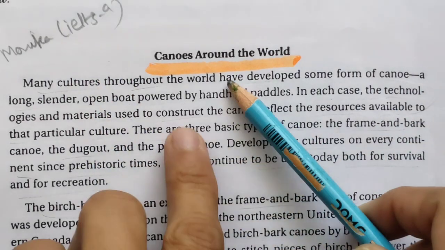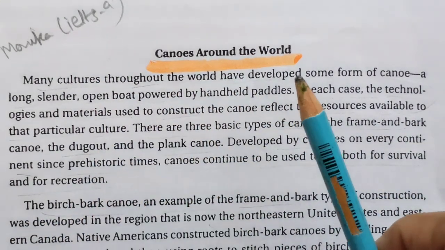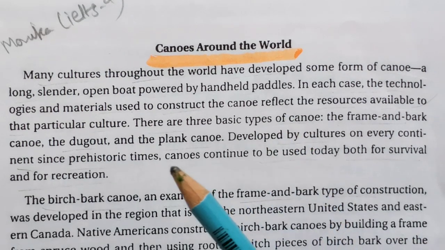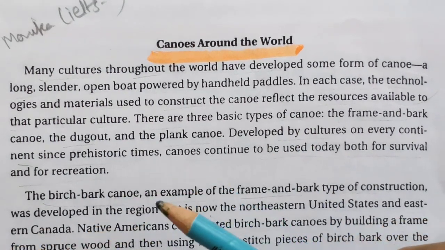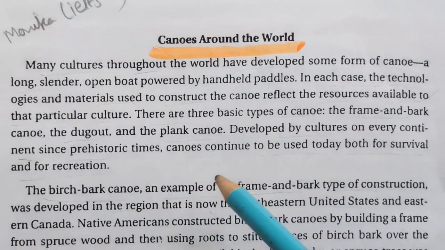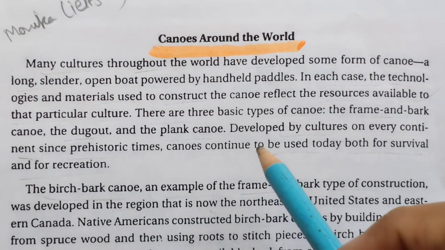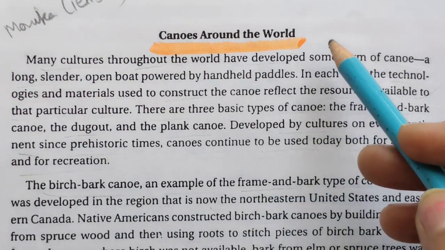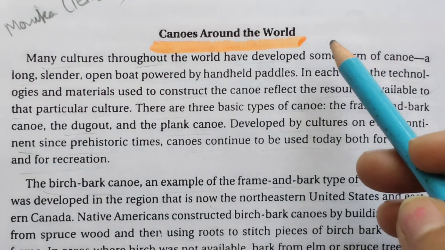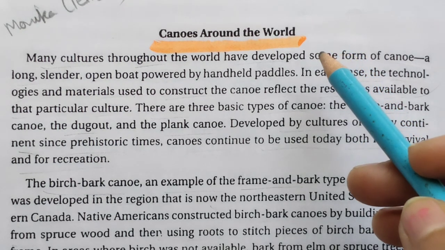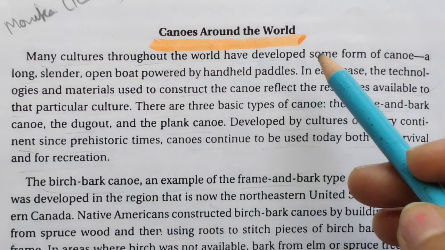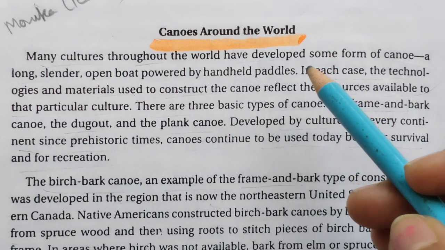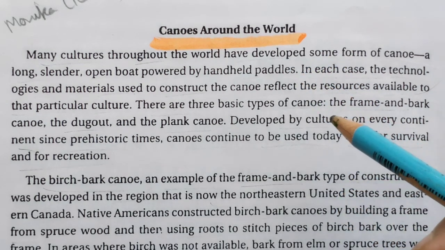So here we will be doing this reading passage purely on the basis of keyword strategy. I will tell you how to solve any reading only on the basis of keyword strategy, but out of 13 or 14 questions, 2 or 3 questions you require to use your paraphrasing skills or synonyms kind of thing. Otherwise, out of all questions you can find it only through the keyword strategy.